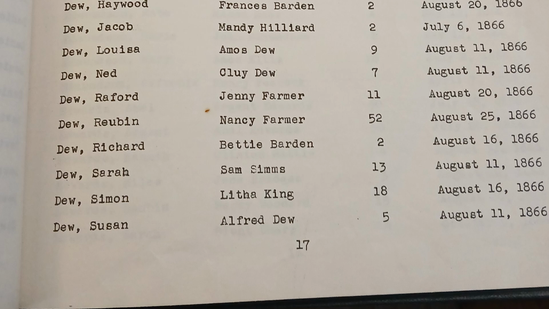And if you look, it gives the bride's name or the groom's name. And then over on the last column, it says August 1866. It gives the date the marriage was registered. But right here in the third column, it is telling you how long you were married before August 1866.